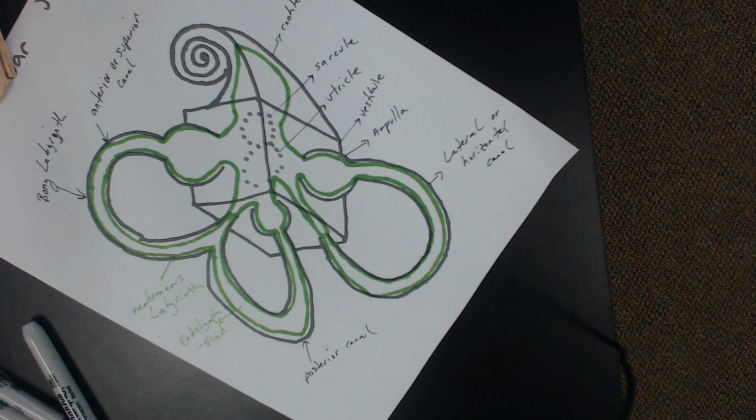It's the job of the saccule and the utricle to detect forward and back and up and down motion. We'll talk about how that actually happens in a minute. Questions? Get caught up?